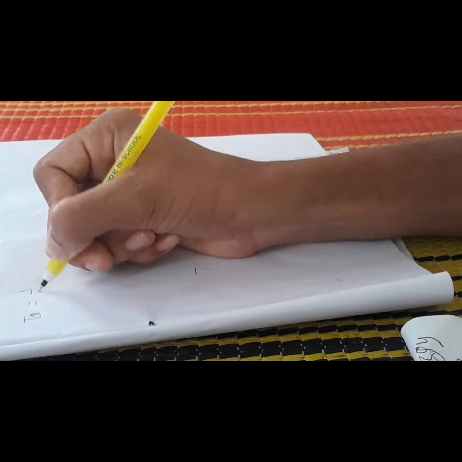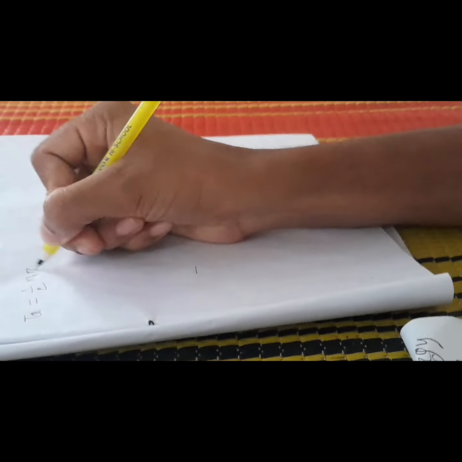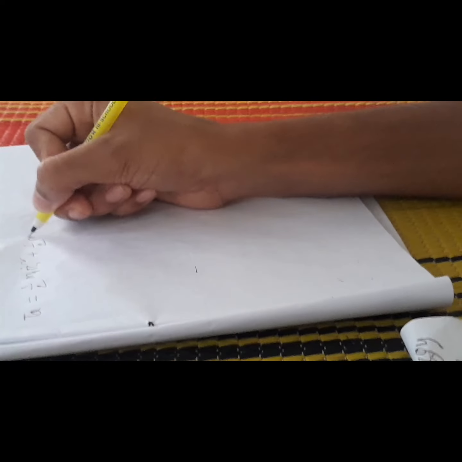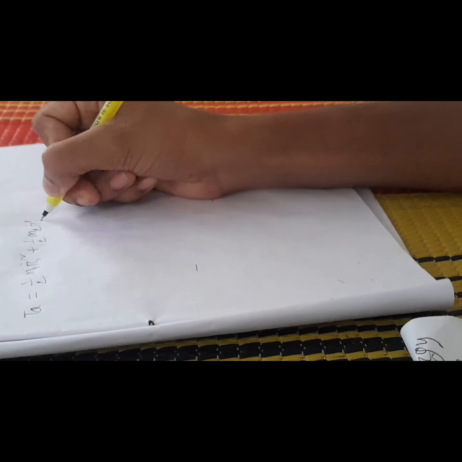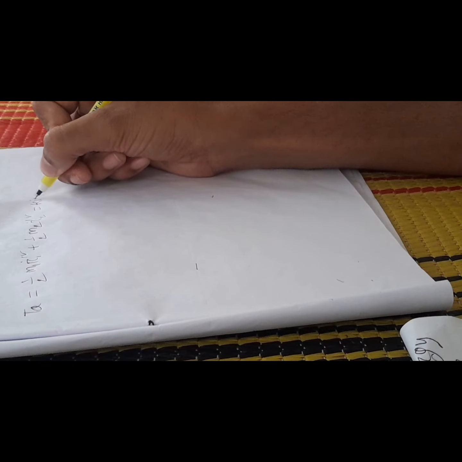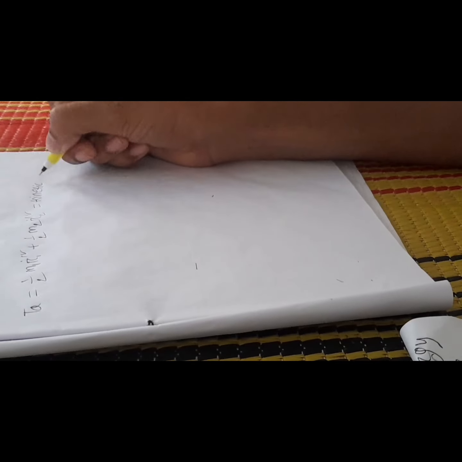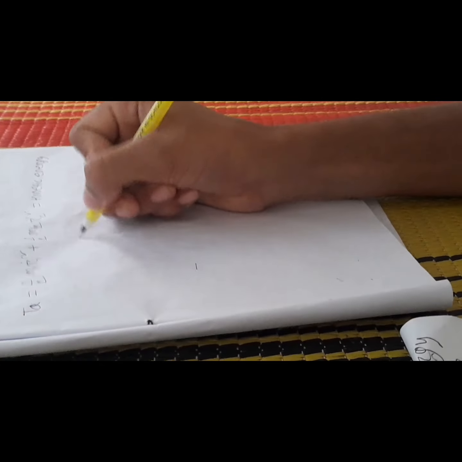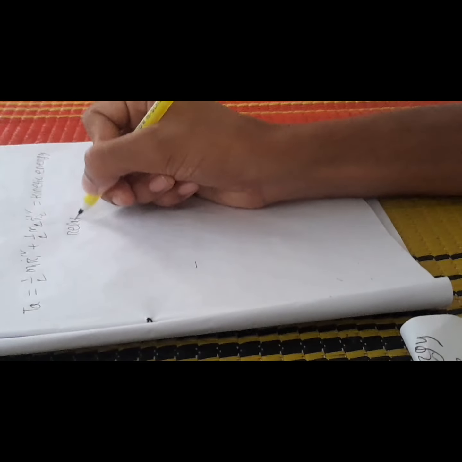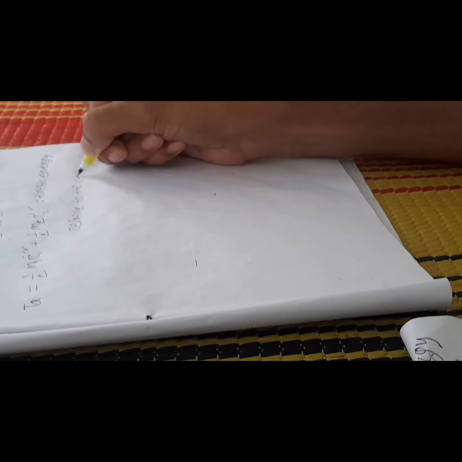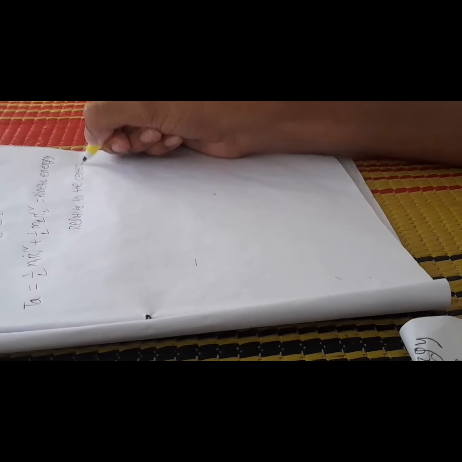T' equal 1 by 2 m1 r dot 1 square plus 1 by 2 m2 r dot 2 square, equal kinetic energy relative to the center of mass.